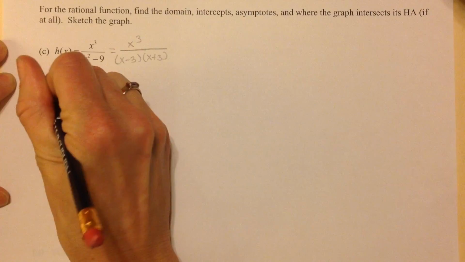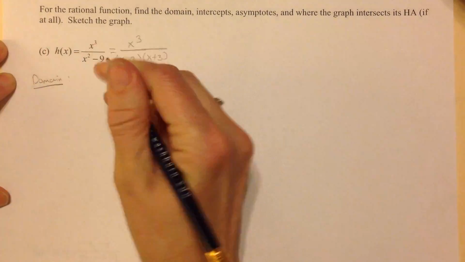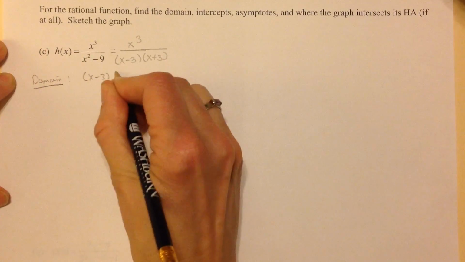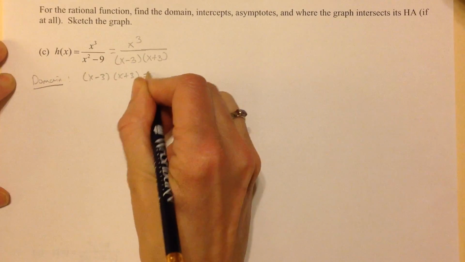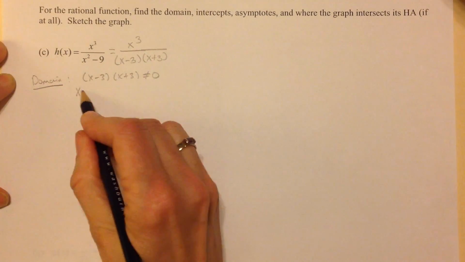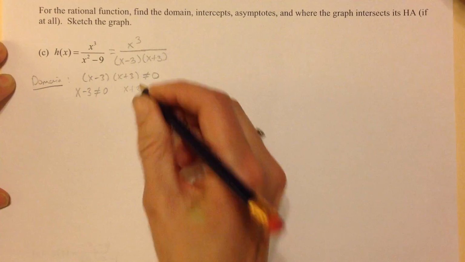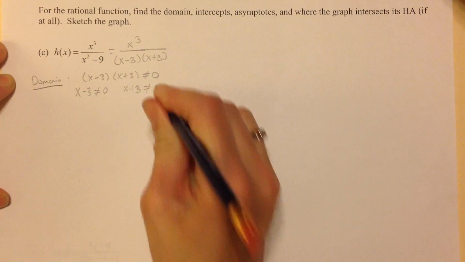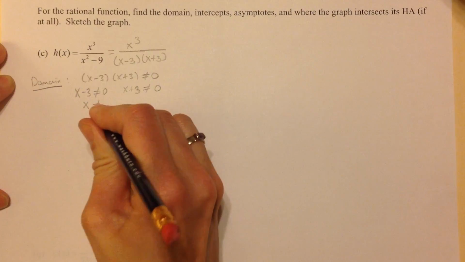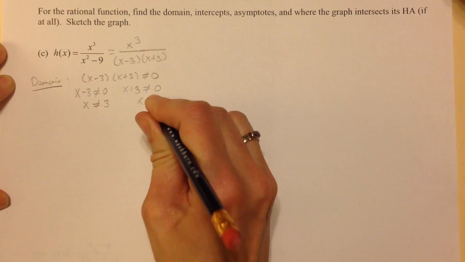My domain comes from setting the denominator not equal to 0. So from there I have two factors. X minus 3 cannot be 0 and x plus 3 cannot be 0. That gives me x cannot be 3 and x cannot be negative 3.